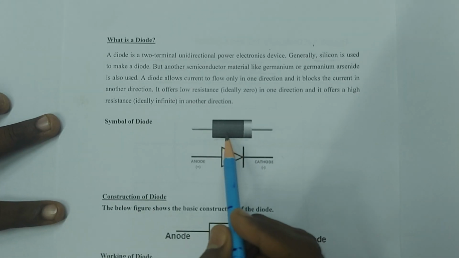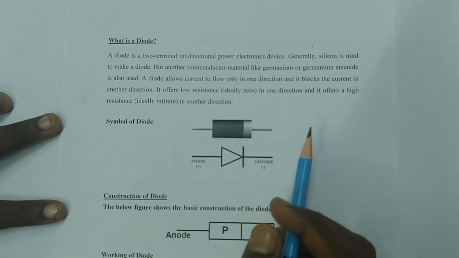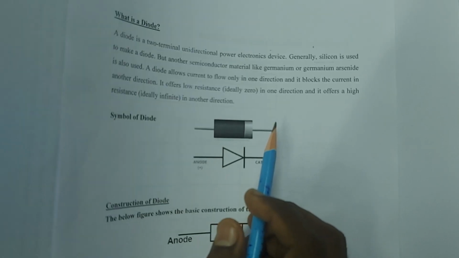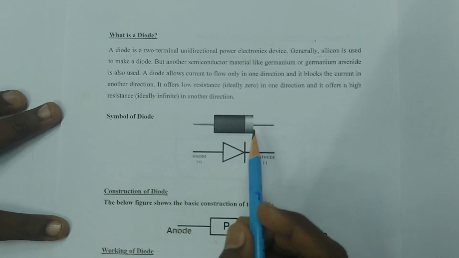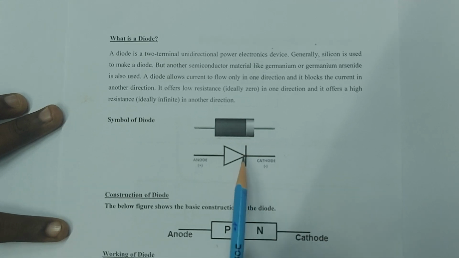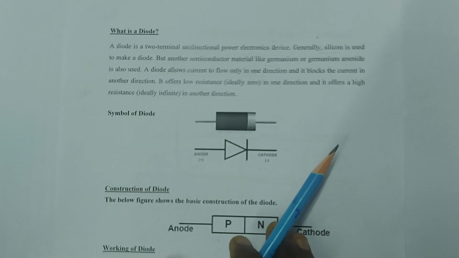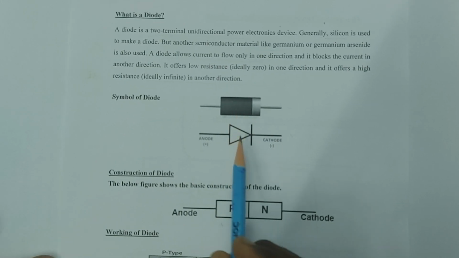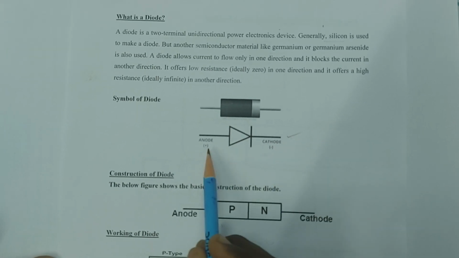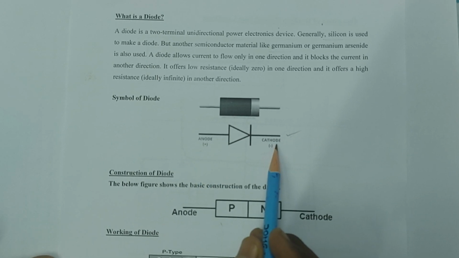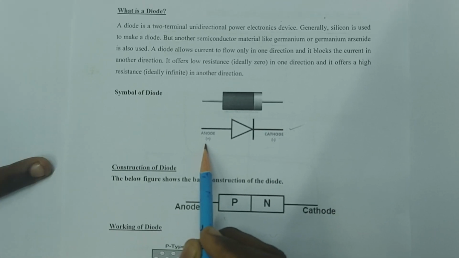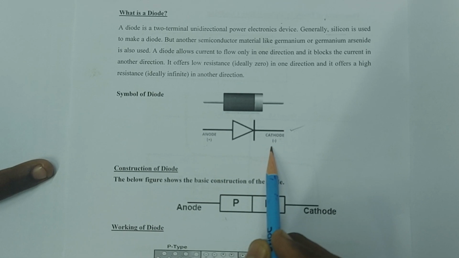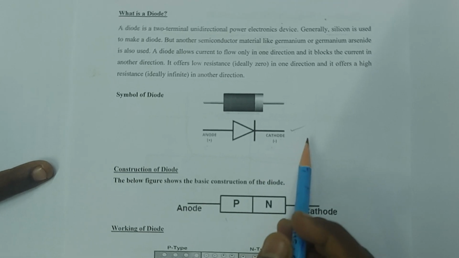One is made up of n-type material, the other is made up of p-type material. The majority charge carriers in the n-type material are electrons, and the majority charge carriers in the p-type material are holes. This is the symbol of the diode. It contains an anode as well as a cathode. The anode carries positive and the cathode carries negative charge.